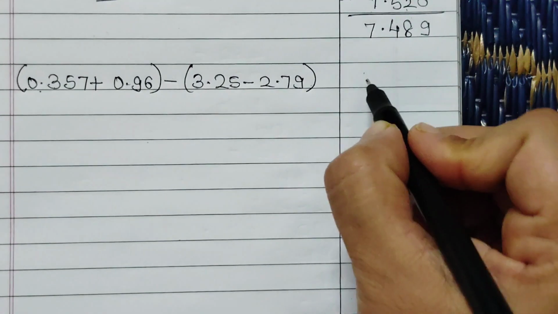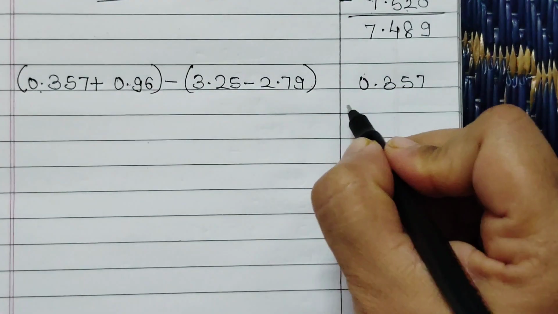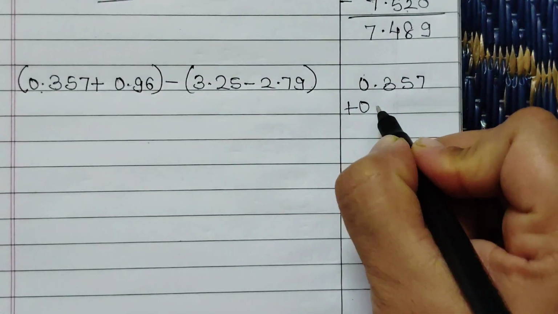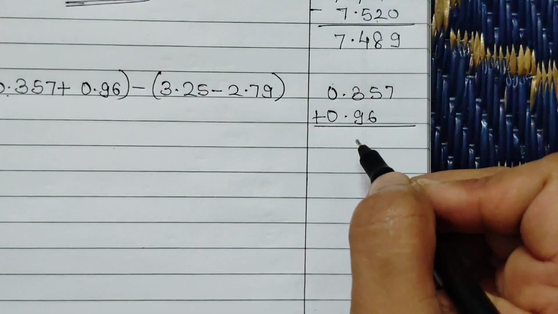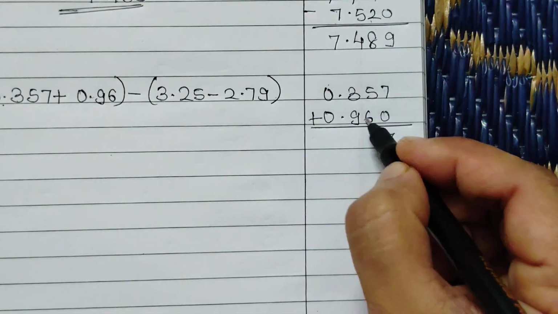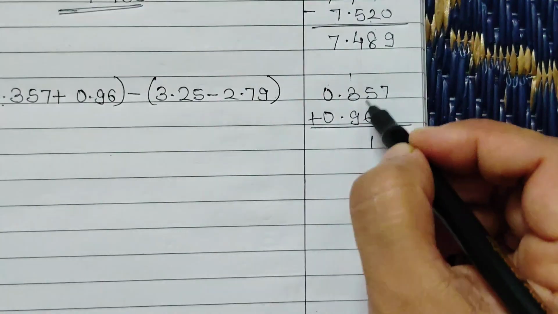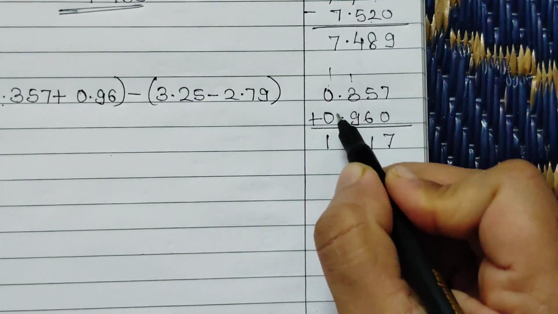So we'll add, it is 0.357 plus 0.96. Okay, point below point will come. Here nothing is there, give 0. Now 7 plus 0 is 7, 5 plus 6 is 11, 1 carry, 9 plus 1 is 10, plus 3 is 13, 1 carry, 1, and the point will come.